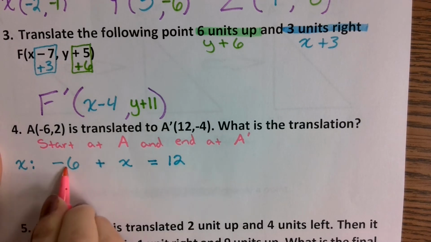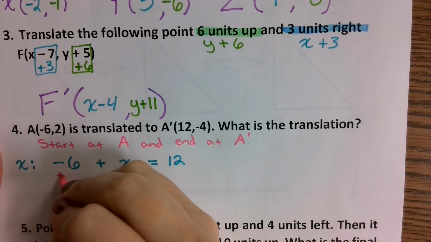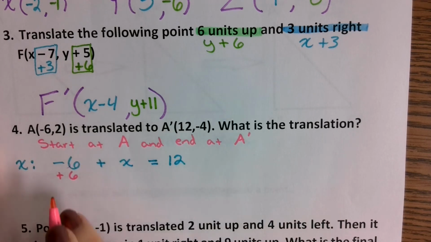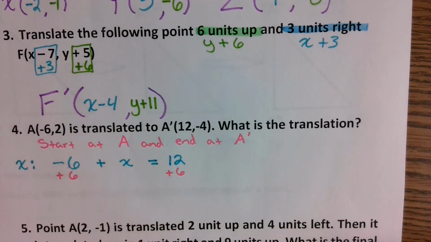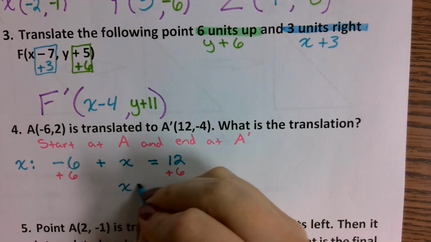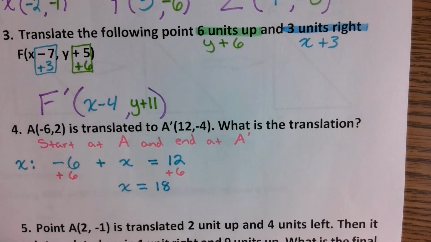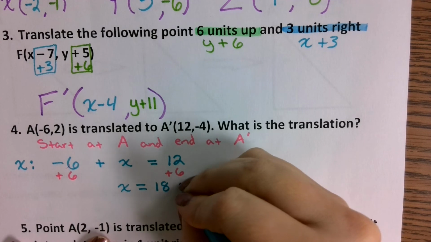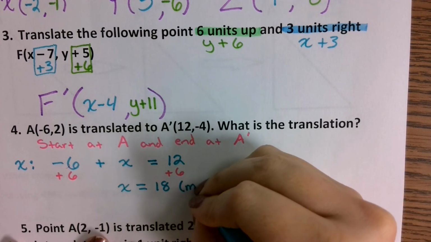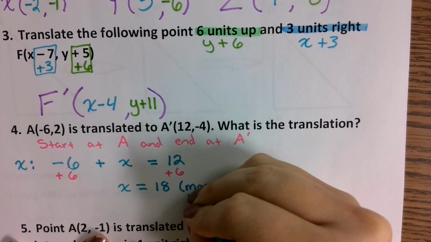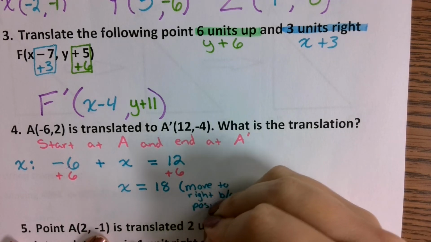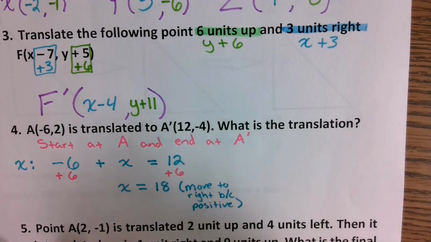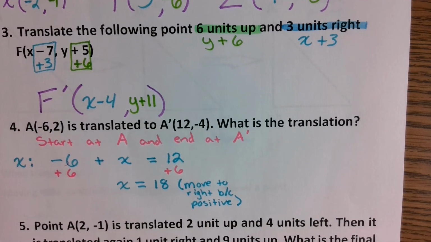Good. We're going to get rid of this constant by adding the opposite, right? The inverse. We're going to add 6 to both sides here. That gives us x by itself. X happens to be a positive 18. Since it's positive, that means that we moved to the right. So I'm going to write that down. That is moved to the right because it was positive.